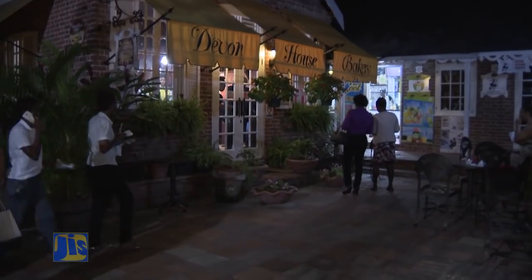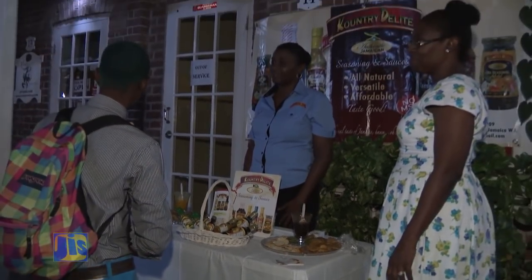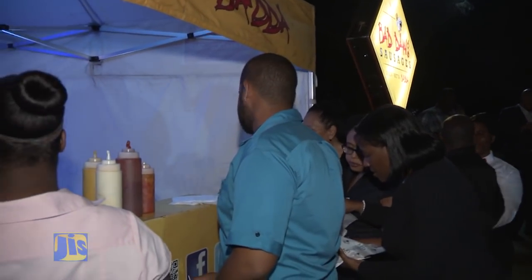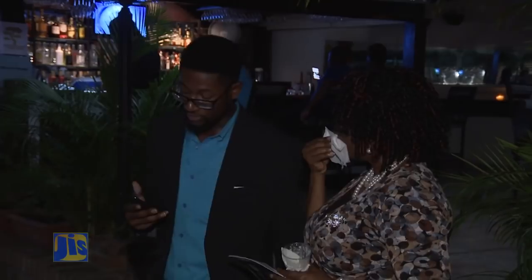The final thing that we want to do here at Devon House in advancing this gastronomy prototype is to establish a food shop. You move from shop to shop and you just nibble, you just pick and eat different types of cuisine. So you perhaps start with a little rundown. The next shop is jerk chicken, the next shop is jerk pork, the next shop is ackee and saltfish. It seems a perfect combo.